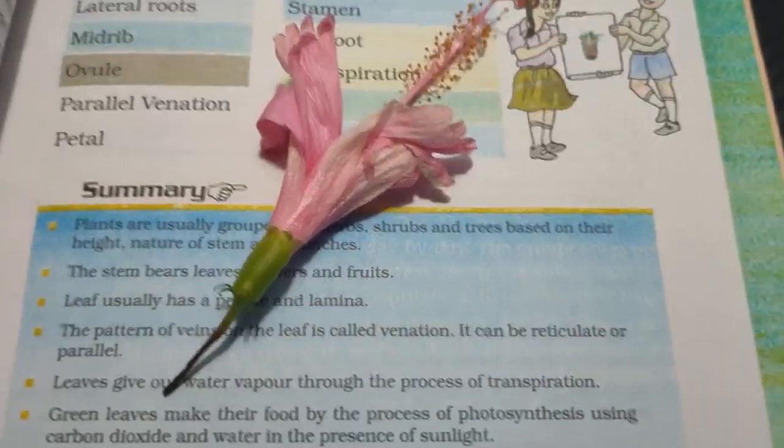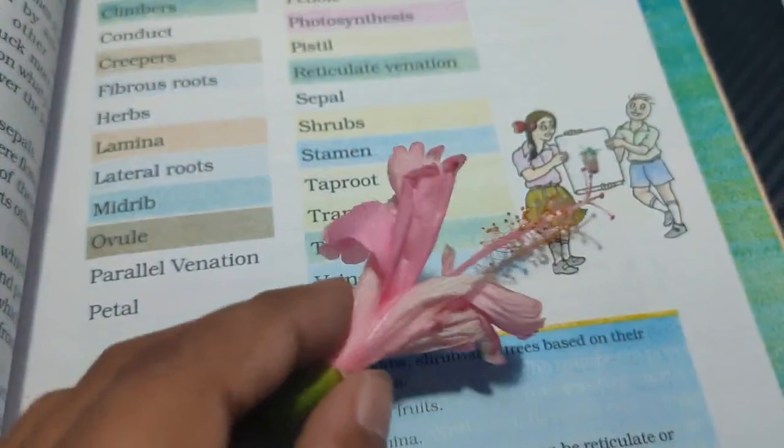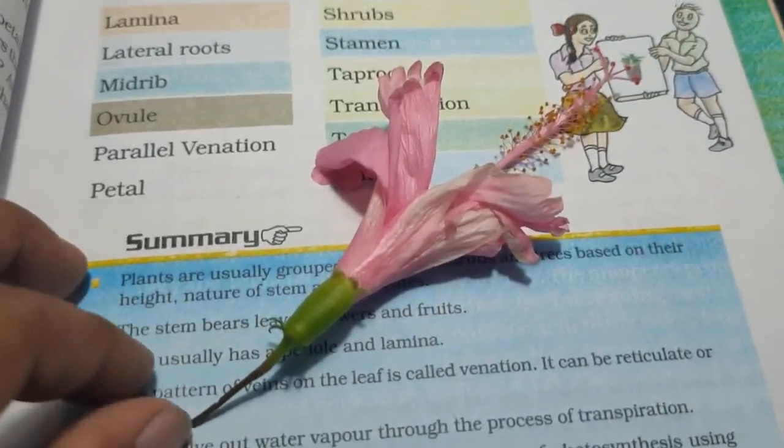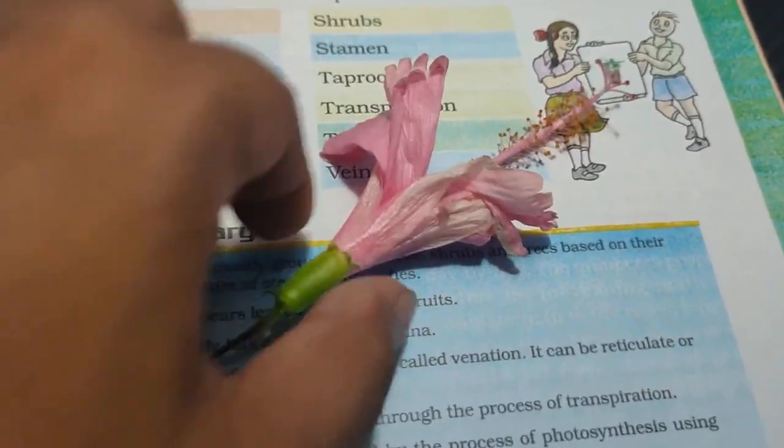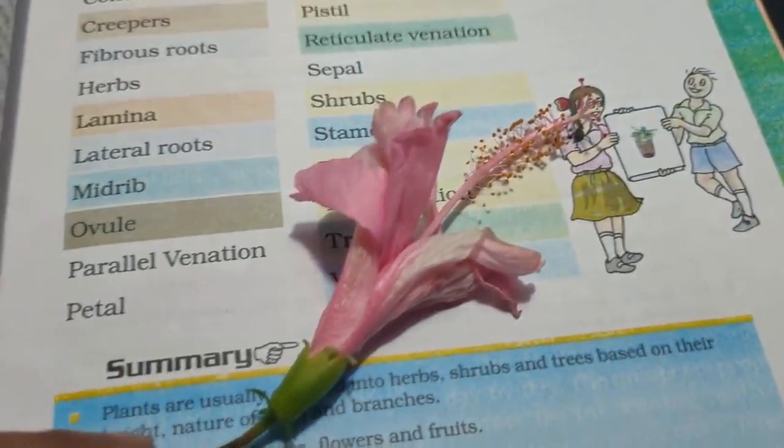Hello students, this is a complete flower. As you can see, this is China rose. So different types of China roses are there. It is one of the type, and it is pink in color. Red colors are there, and different other colors are also there. And it is the pink one.